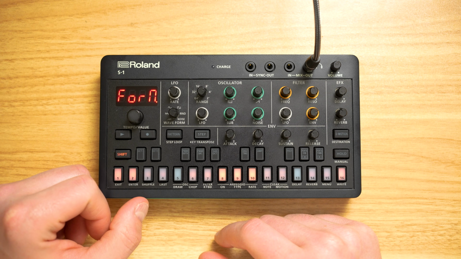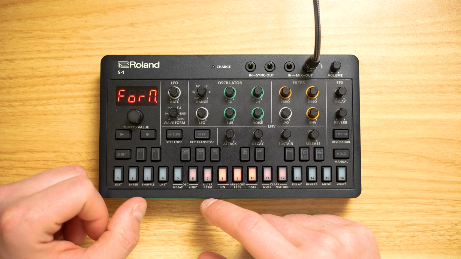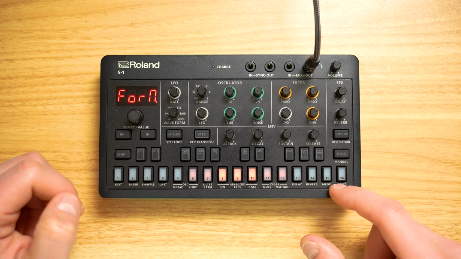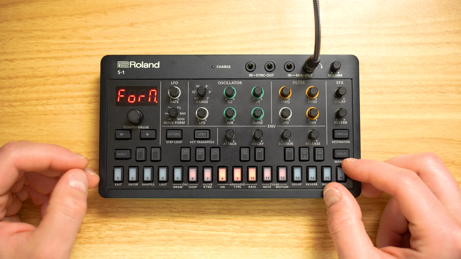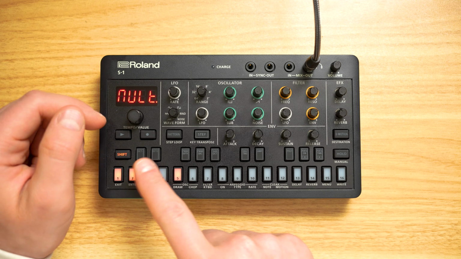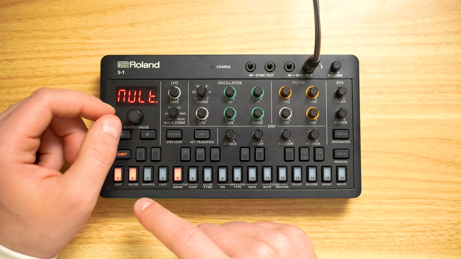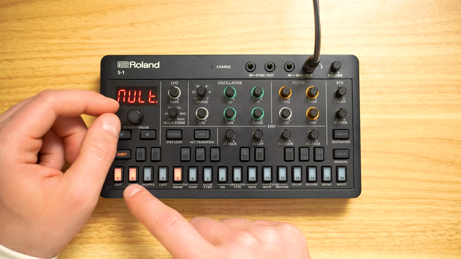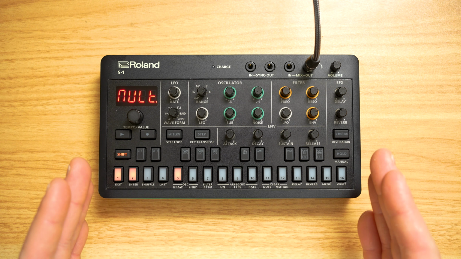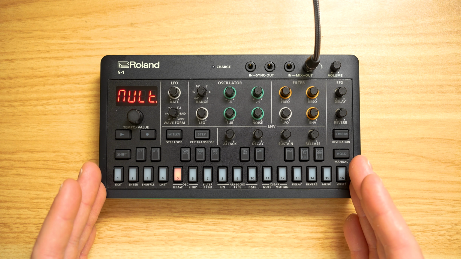Form is where you actually enter the step values to create your custom wave. And as you can see, there is already kind of a default wave that the S1 provides you, but I'll get more into that in a moment. The last setting is multiply, or multiple. This lets you choose what multiple of that waveform you want to be duplicated across your single cycle waveform.